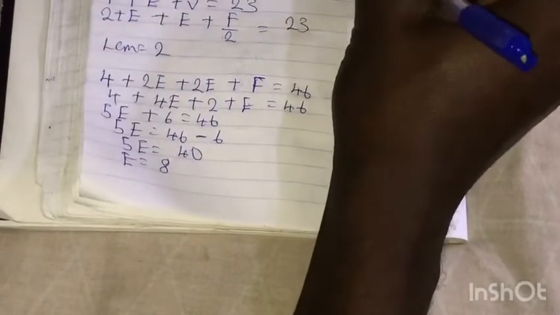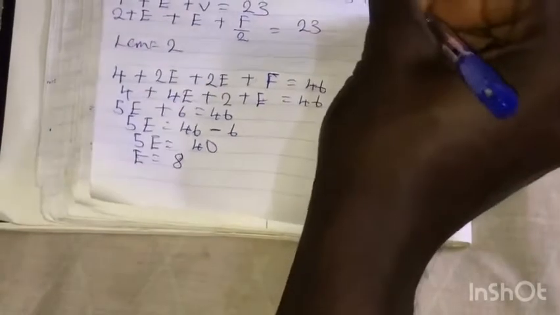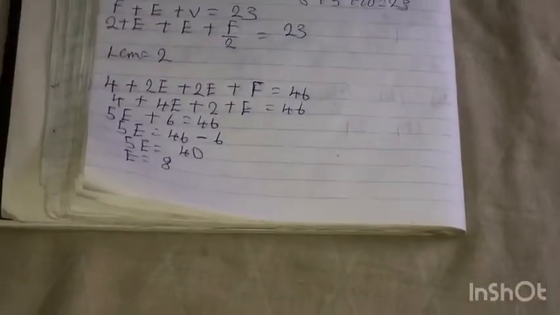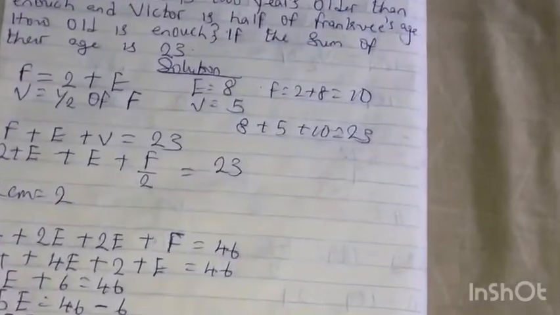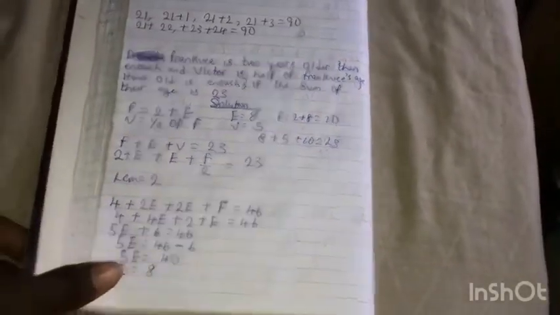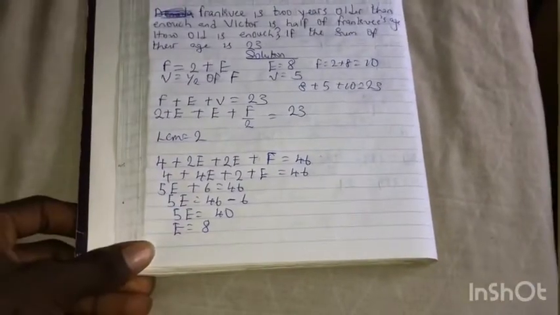So we can get Frank V. Frank V is what? 8 plus 2, 2 plus 8 is equal to 10. Then Victor is what? Half of Frank V's age, which is what? 5. Therefore 8 plus 5 plus 10 is equal to 23. Therefore you are correct. So you are correct with this.